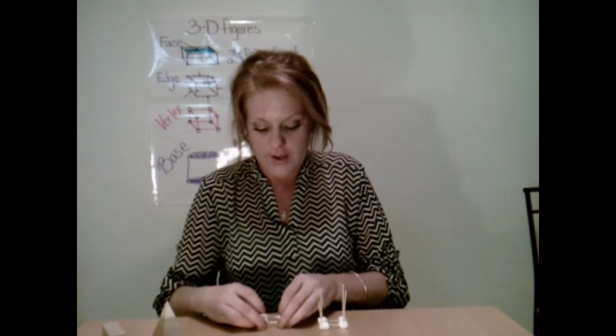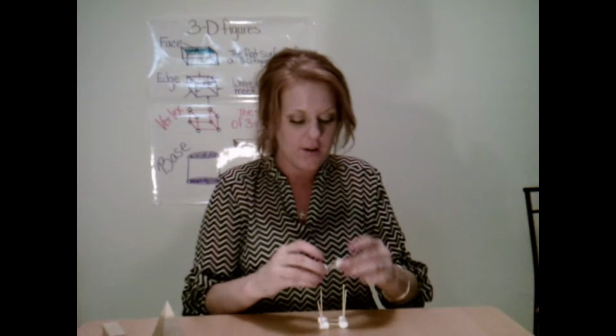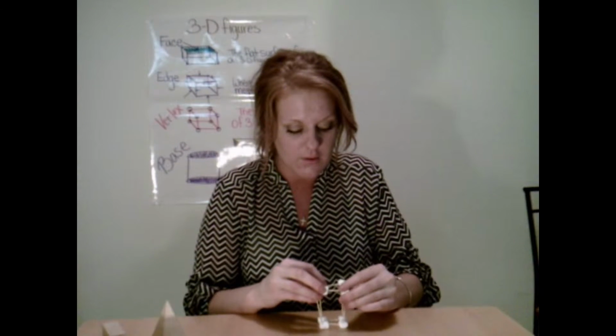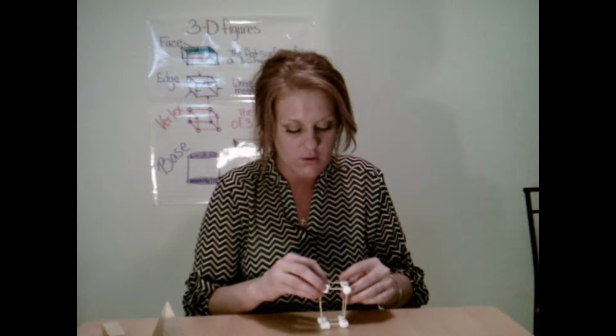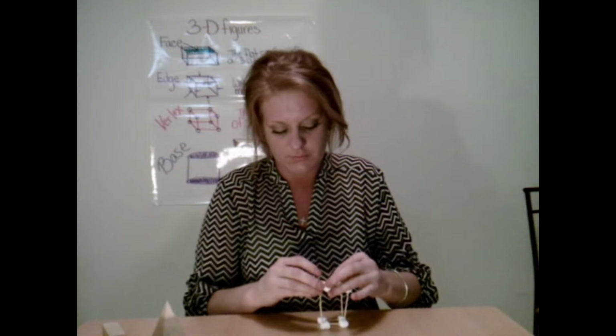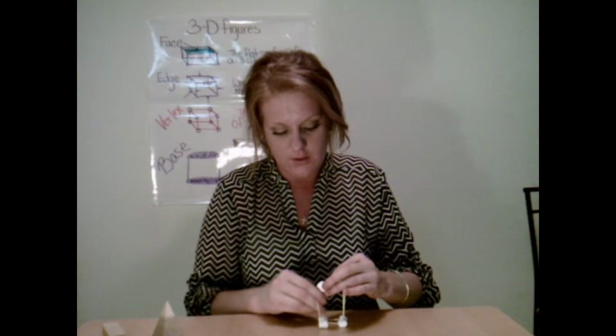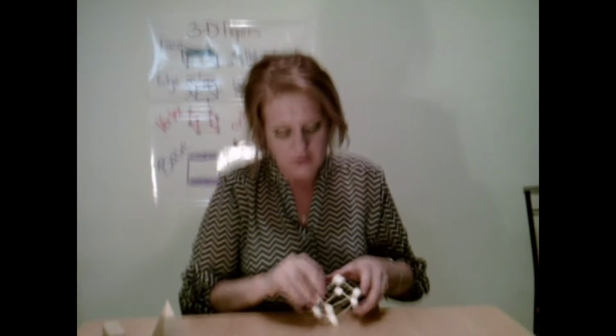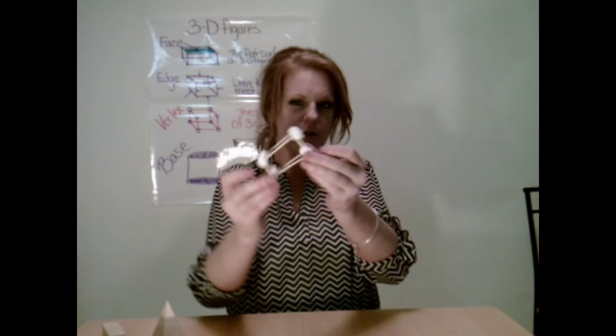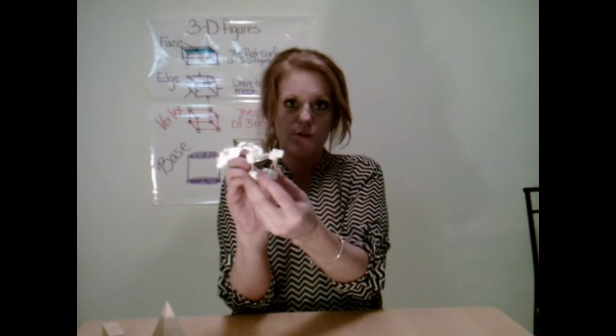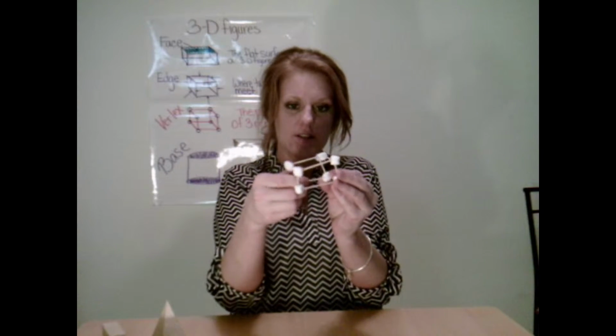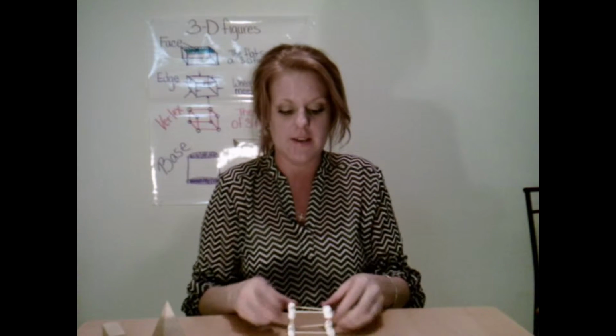Now we will connect the second square to the top of the prism. Now we have a rectangular prism where there's two squares on each end and the rectangles as the base.